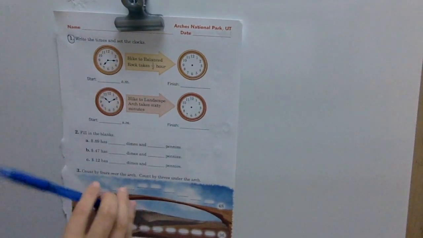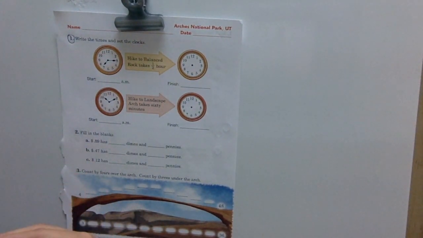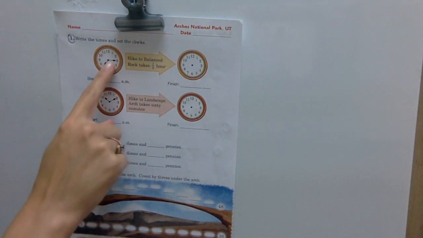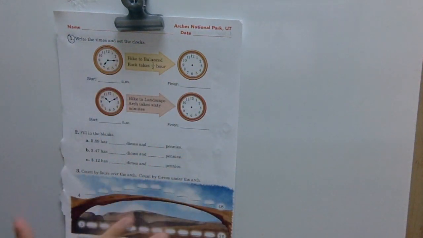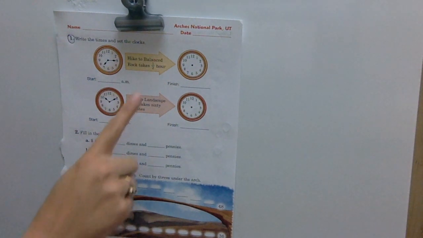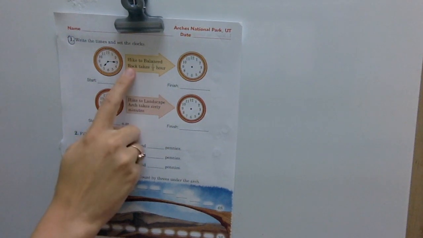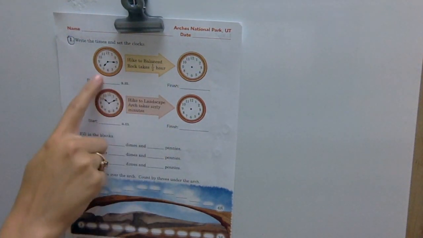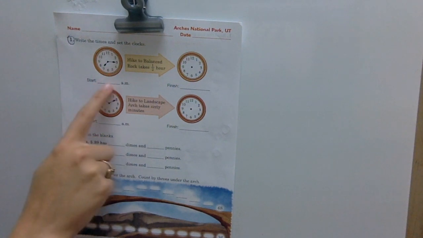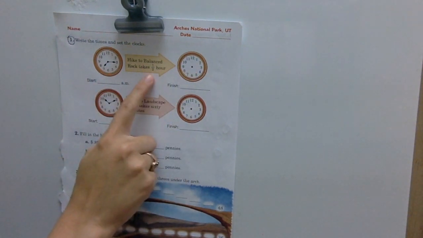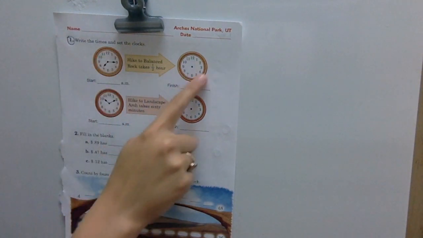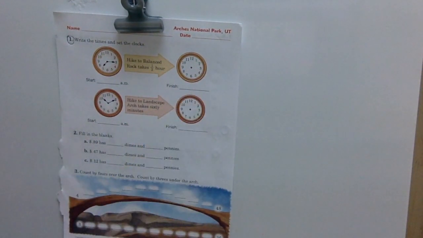So question 1, this is where we're writing times and setting the clocks. What it's telling us is we're starting at a certain time, and then they're going to have us add time to that clock. It's going to give us a story and tell us, okay, you need to write the time, but it has to be this much time later. So a hike to Balanced Rock takes half an hour. This is the start time. We're going to write the time down, and then half an hour later, we're going to add half an hour to this and draw it and then write the time, okay?